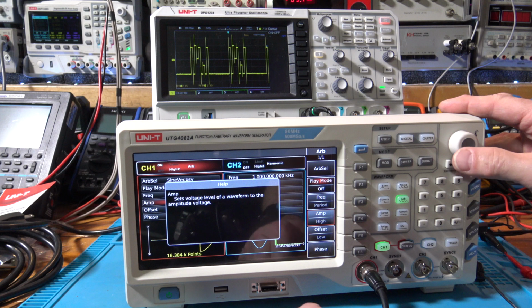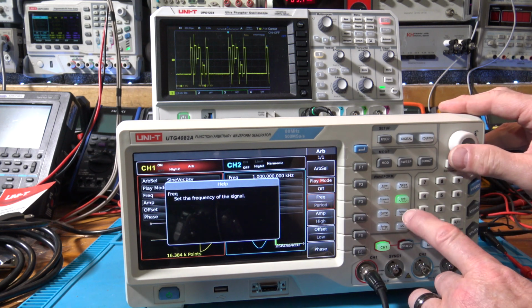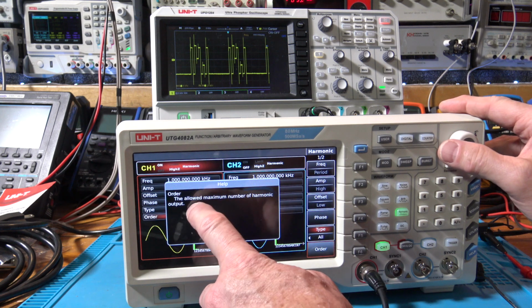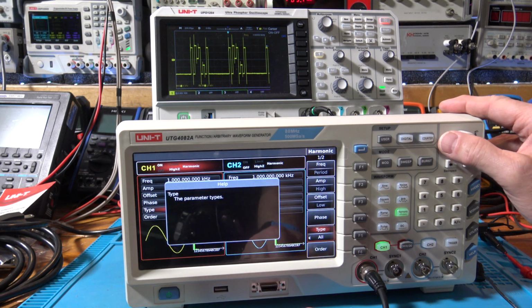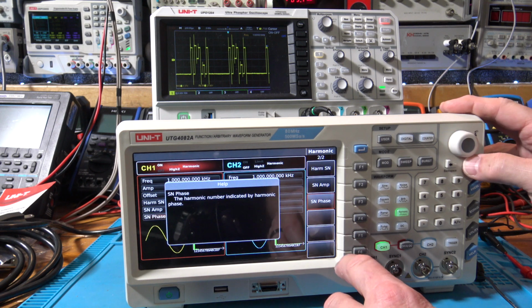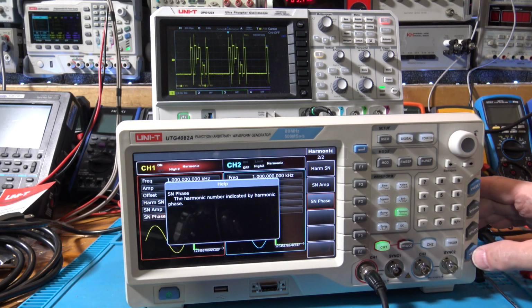So if you had a certain window open and you wanted some help on that, let's see if I have the harmonic one. So the allowed maximum number of harmonic outputs, the parameter types, phase. So you just move your arrows around to select which window you want help with, and that's pretty cool, right?